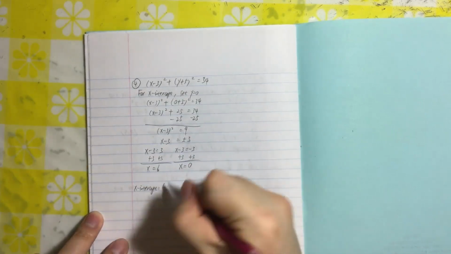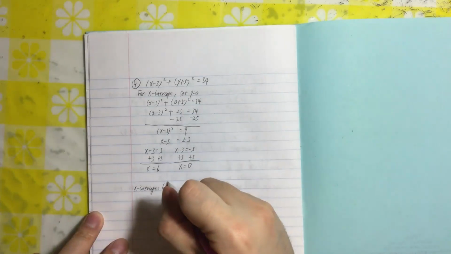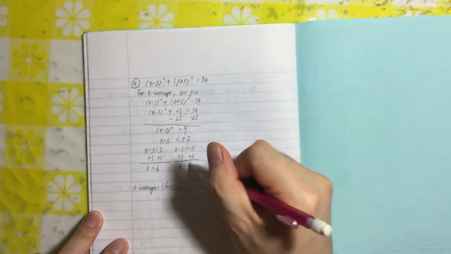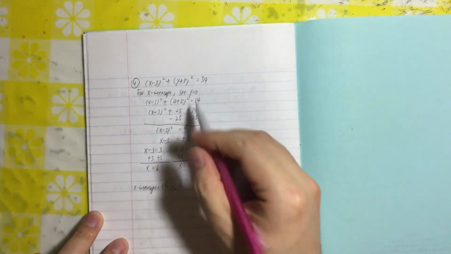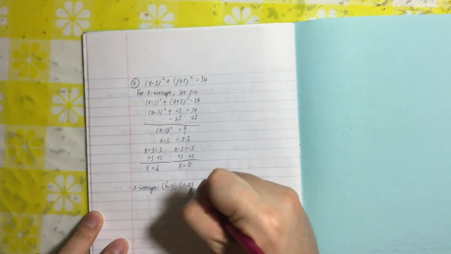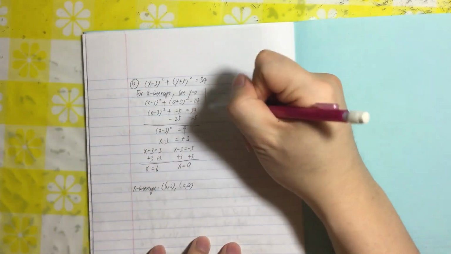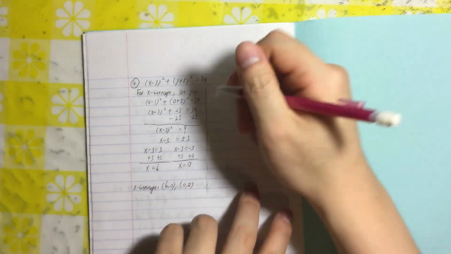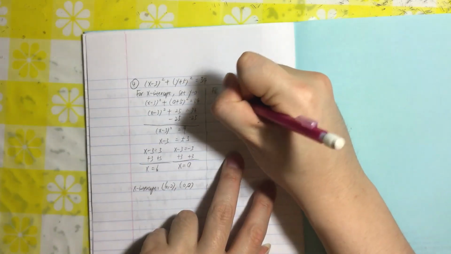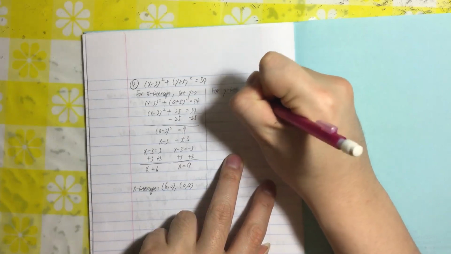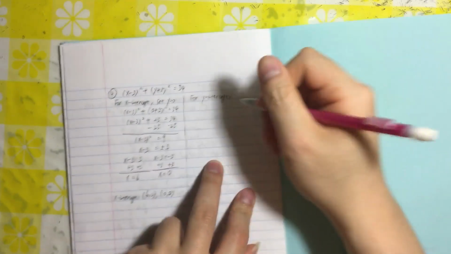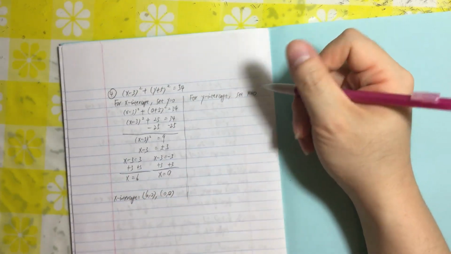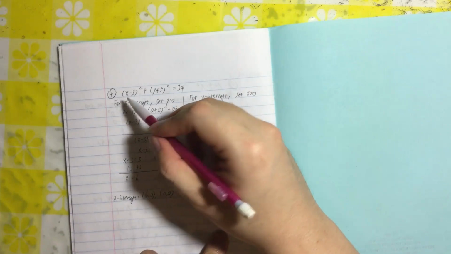For the x-intercepts, we have (6, 0) and (0, 0). The x-coordinate is 0, the y-coordinate is 0. Those are the x-intercepts. For the y-intercept, do the same thing. We set x equal to 0. Plug in 0 for x, and then solve for y.